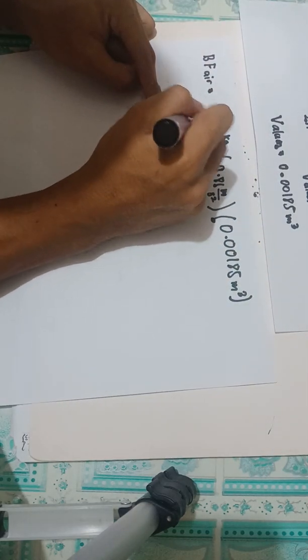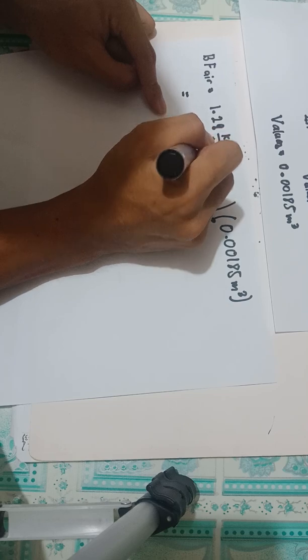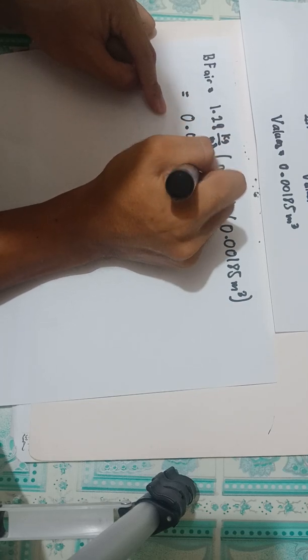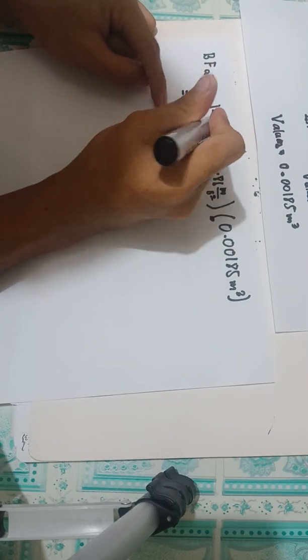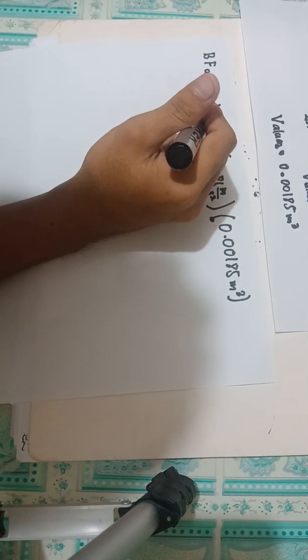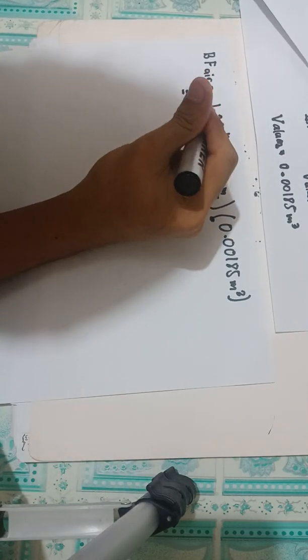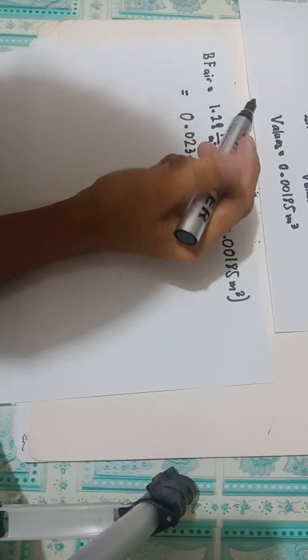So the buoyancy force of air will be equal to 0.0234 Newton.